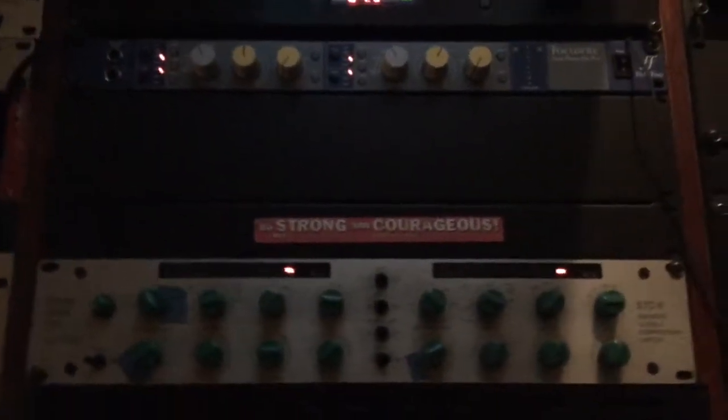So, let's talk about what you just saw. It's a 412 cabinet. It's got two different types of speakers in there: the Celestion 85s, and some Celestion Vintage 30s.